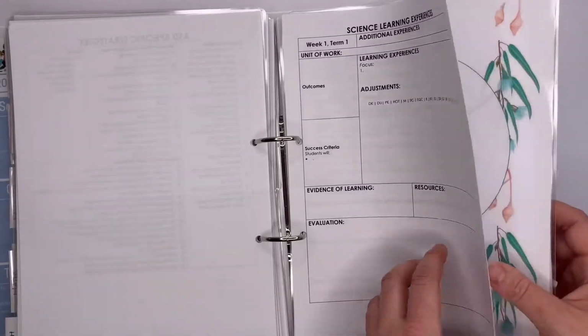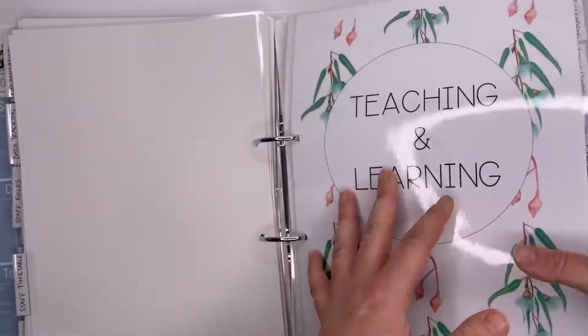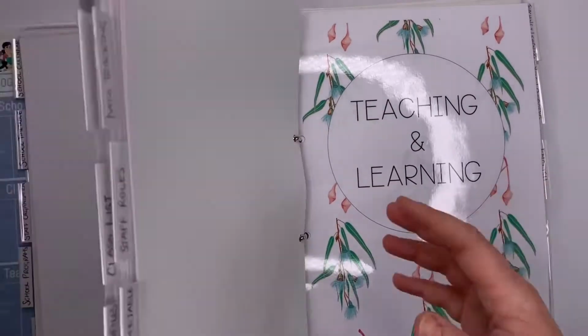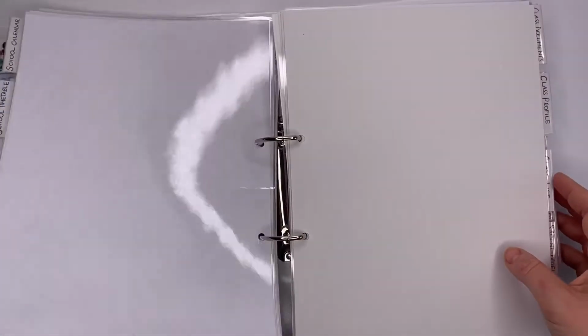So that is basically how I structure my program and how it has evolved since that very first time I got audited.